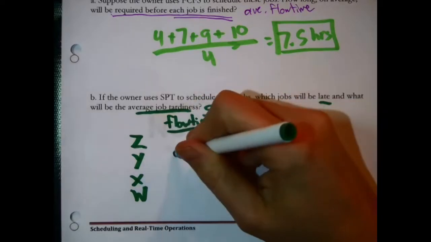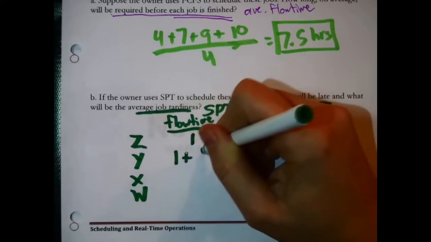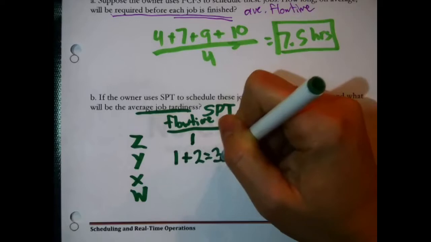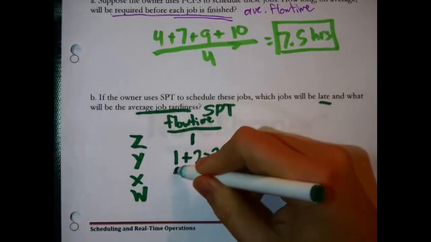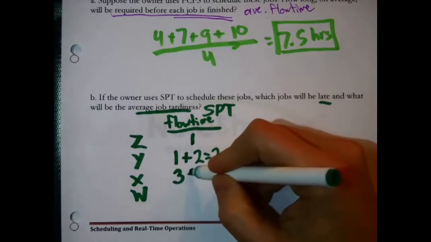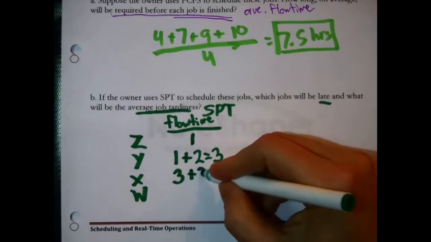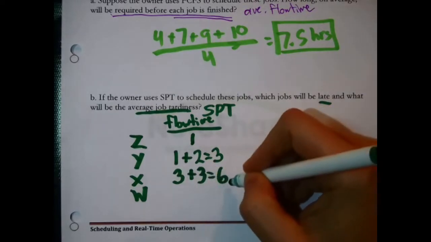Y will be next. Y had to wait that 1 hour, the flow time of the job before. Y is 2 hours worth of work. So the flow time for job Y is 3 hours. It will be finished in 3 hours. X had to wait 3 hours, the flow time before, plus X is, let me look this up above, 3 hours worth of work. So the flow time for X would be 6. It would be done in 6 hours.